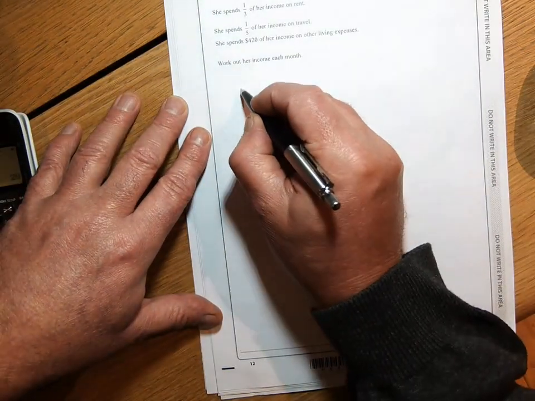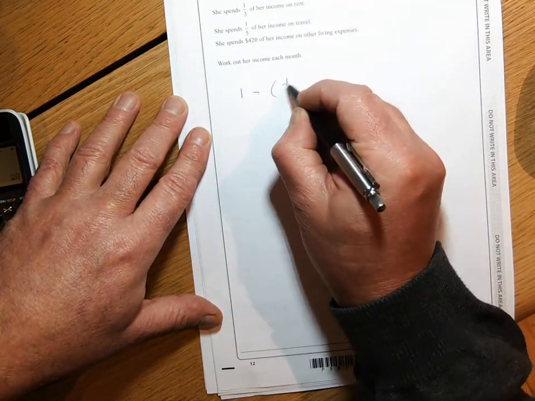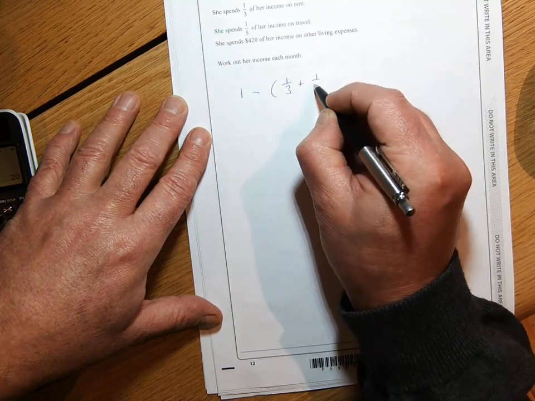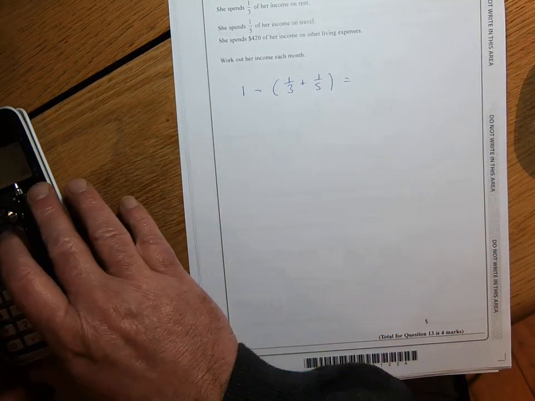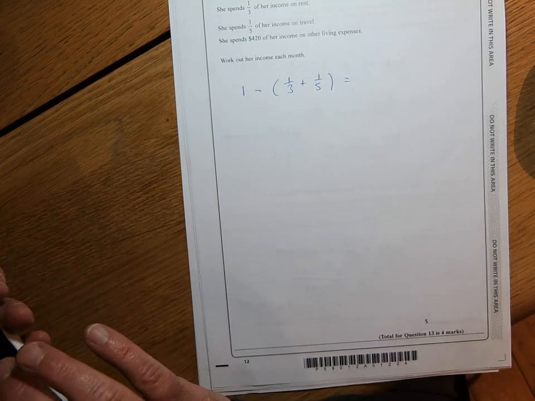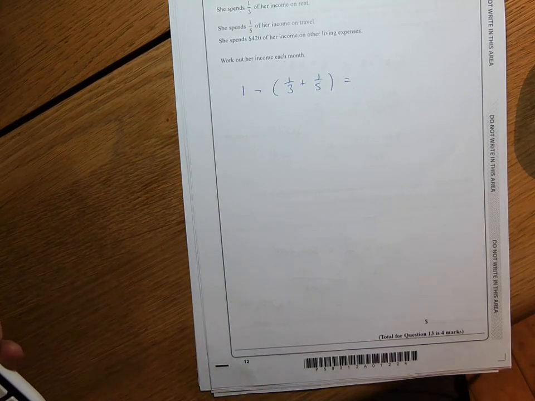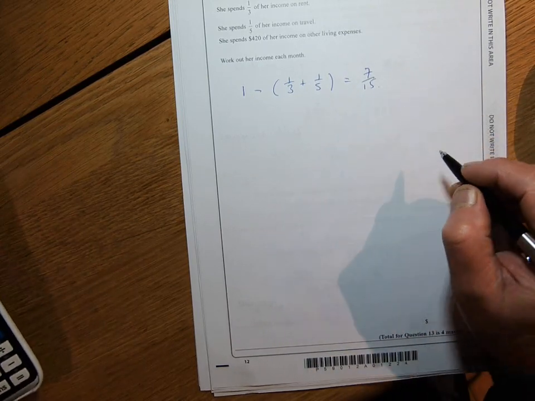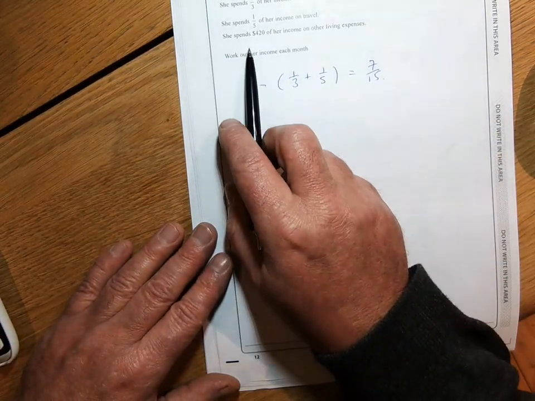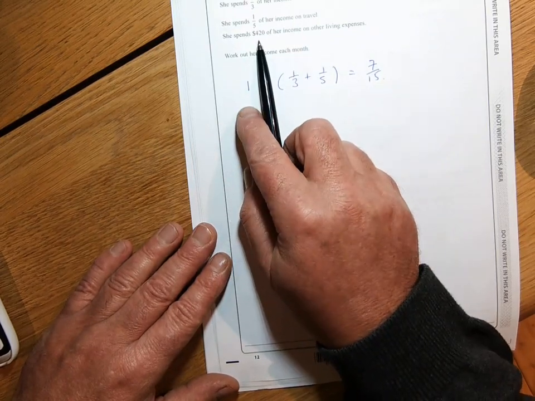So I'm going to do 1, take away 1/3, add 1/5, and you can do that on your calculator, no point in making an arithmetic mistake. Okay, and I get 7/15. So I know 7/15 of her total income equals $420.